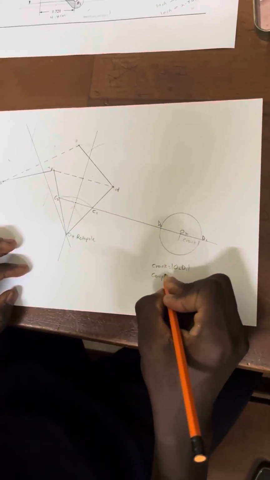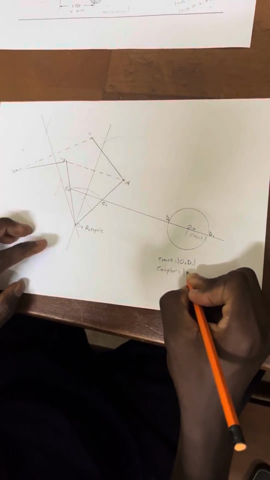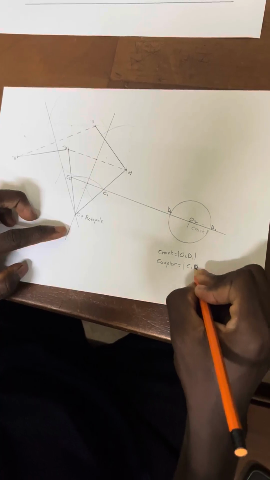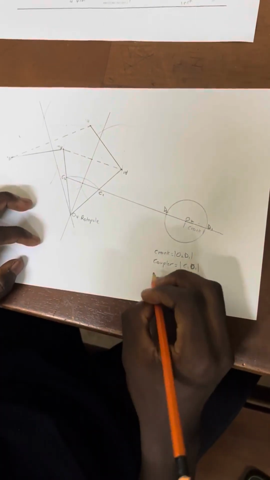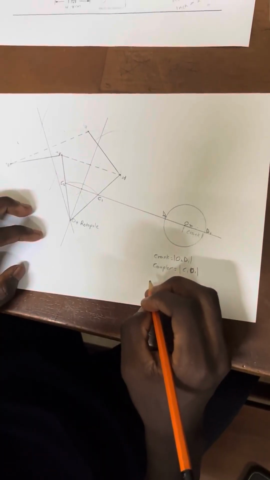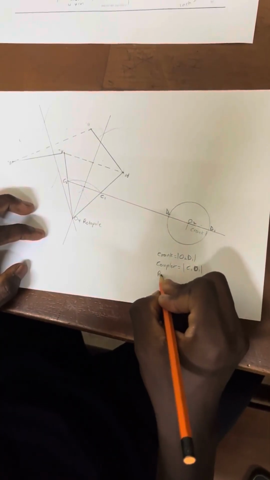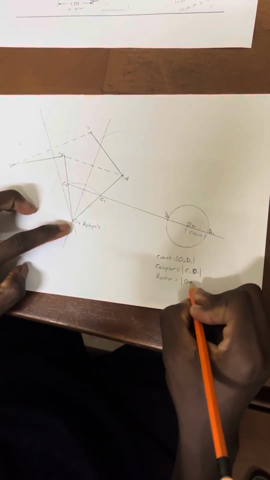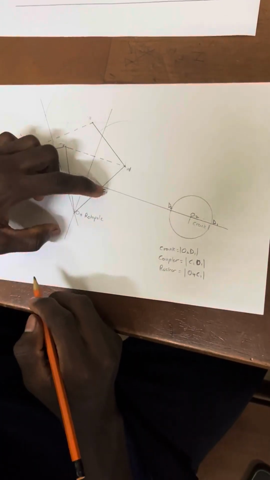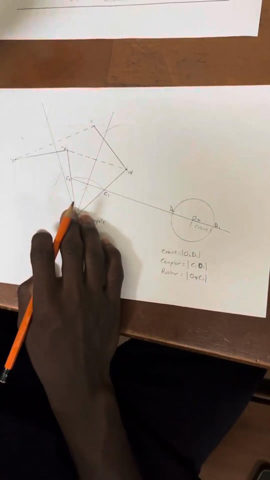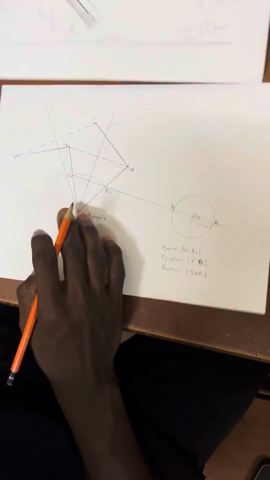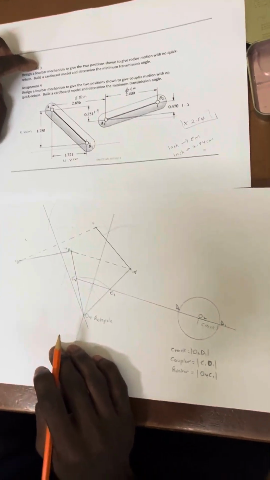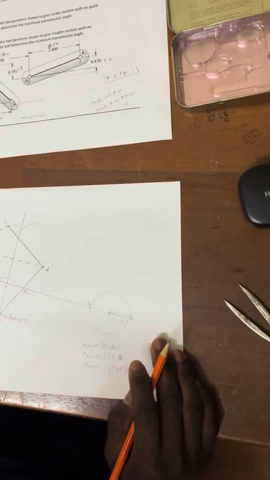Coupler is equal to C1 D1. And then the rocker length is going to be from O4 to C1. That is from here to here. So this is the mechanism for the first assignment. So this is the first assignment, assignment 3. So we are done with the first assignment. So yeah.